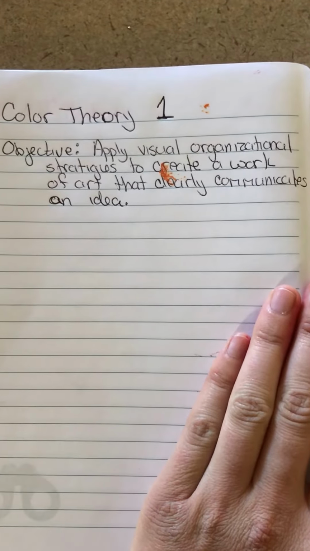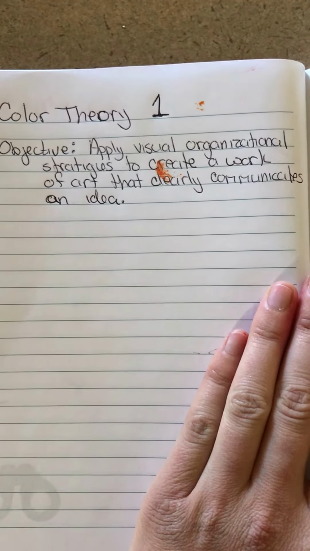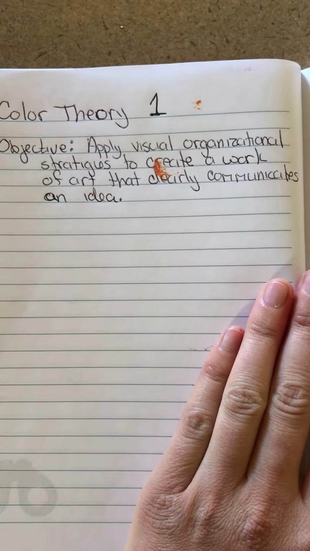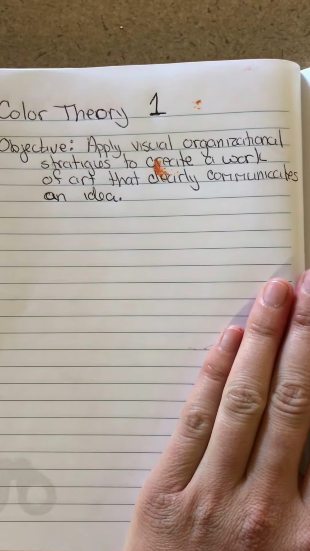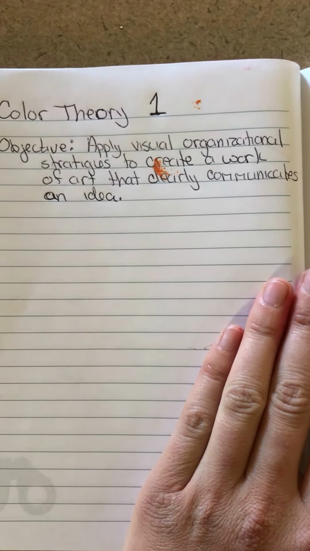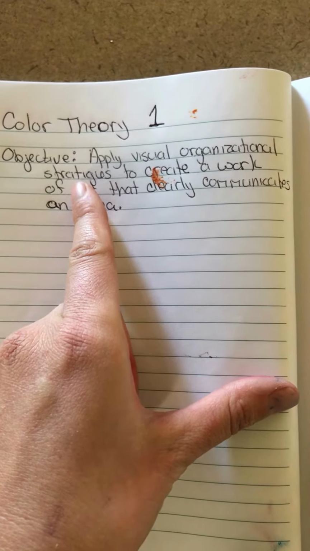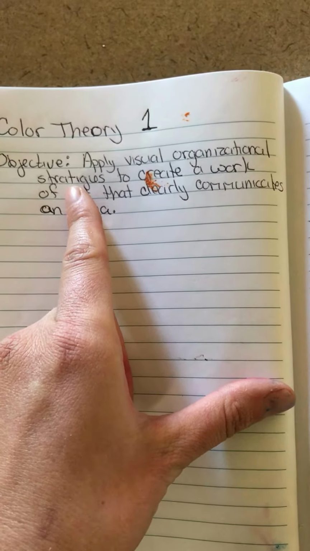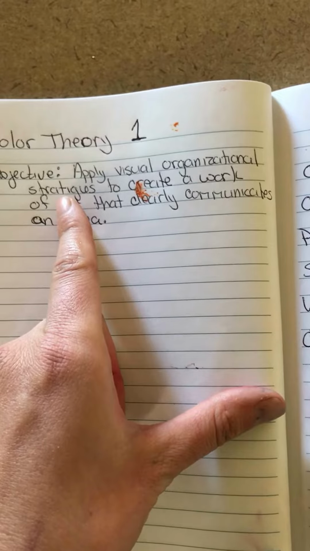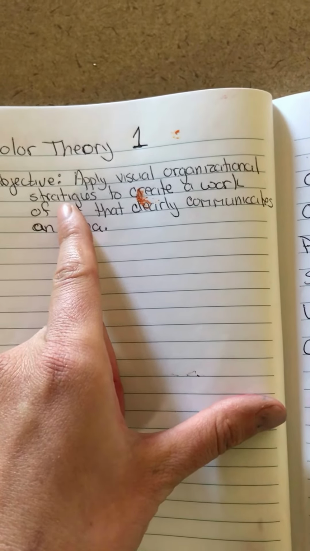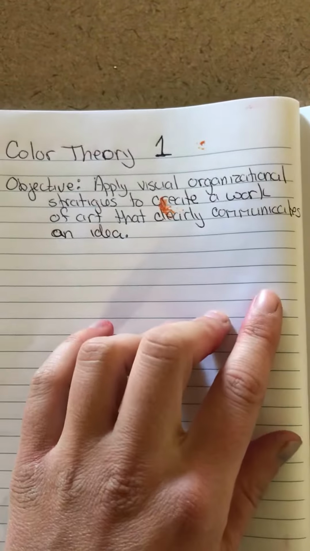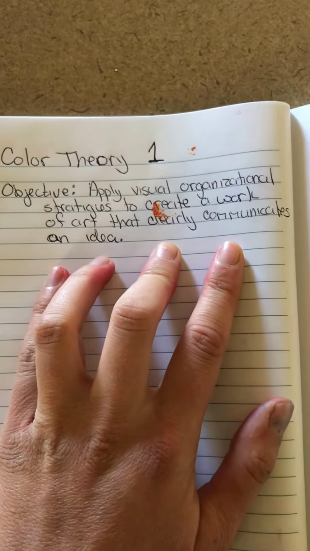So to begin, our objective is to apply visual organizational strategies to create a work of art that clearly communicates an idea. Now, since we're just talking about color, it's difficult to apply visual organizational strategies because color is an element of art, not a principle. Elements of art are arranged according to the principles of design to create good compositions, right? What we can do with simply the element of color is clearly communicate an idea. It turns out color is really, really good at communicating emotion.